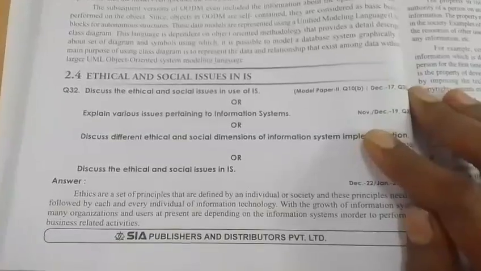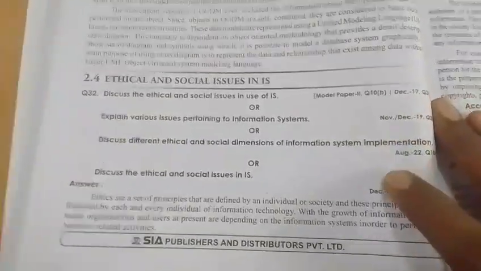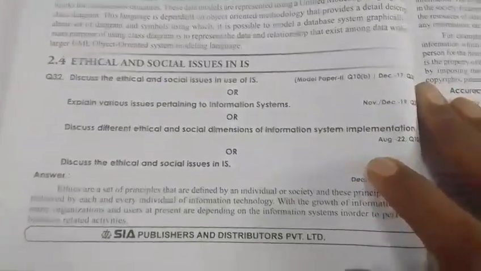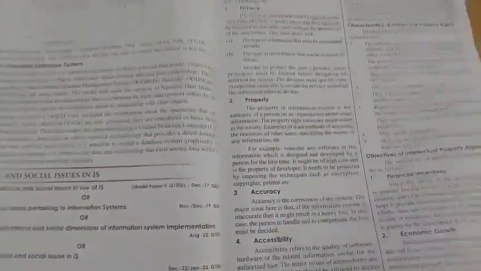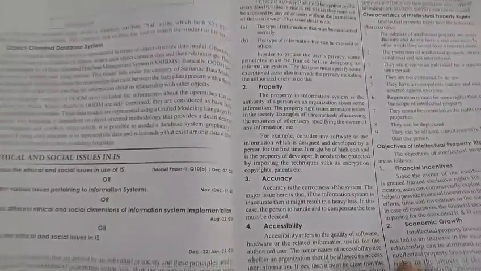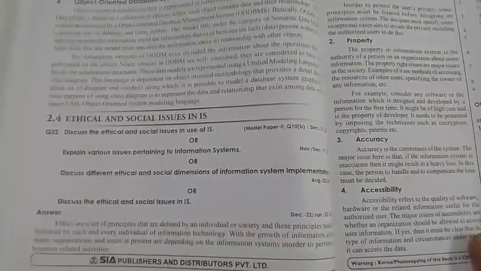So once you read this, you will know what are the social and ethical issues coming when you are using information system. So when you speak about information system or when you speak about computers, the first point comes as hacking with unauthorized access. So here you will have to make sure that your data is secure. So what are the ethical concerns that come about this information system? So these are all the topics that you would be reading from unit 2.